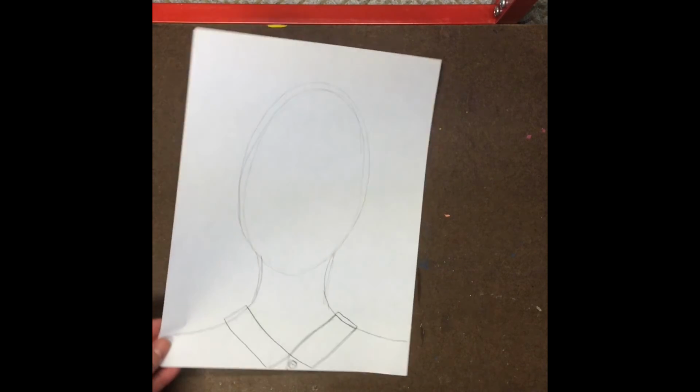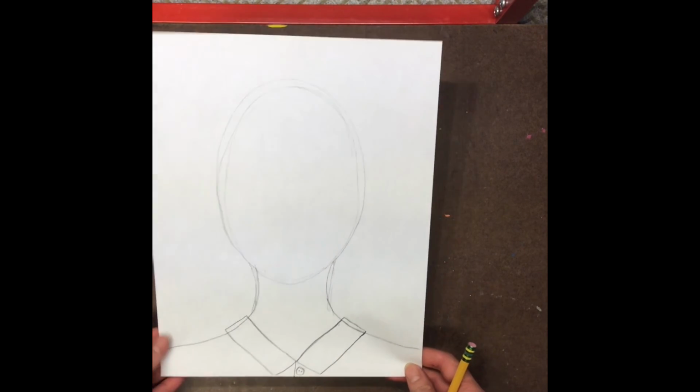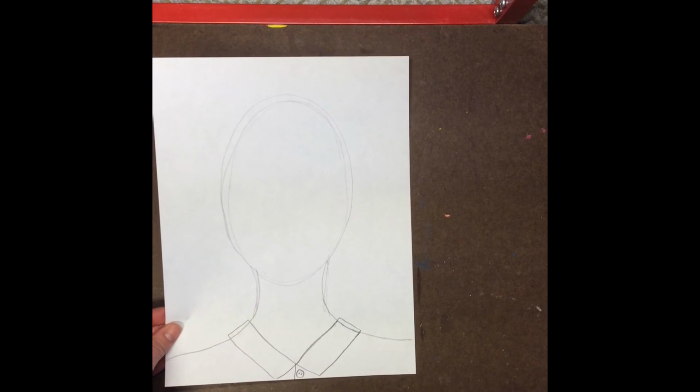There's lots of different types of clothes to draw, so you're going to have to look into the mirror and see what your clothes look like and how to draw them.